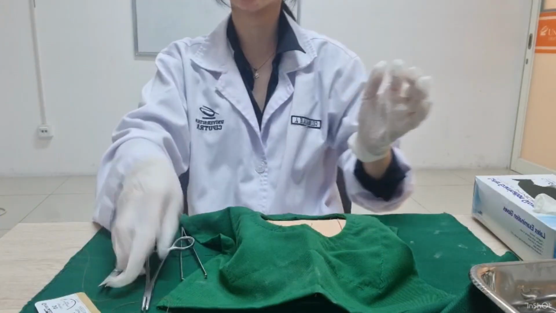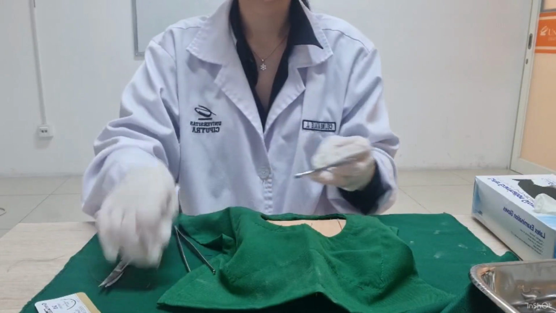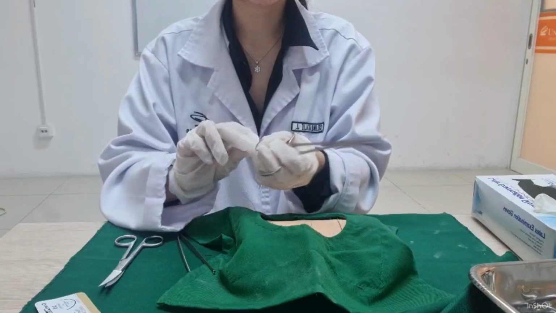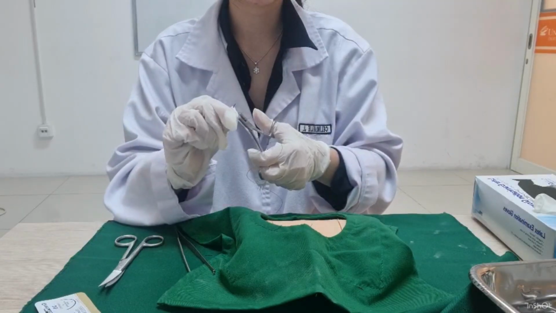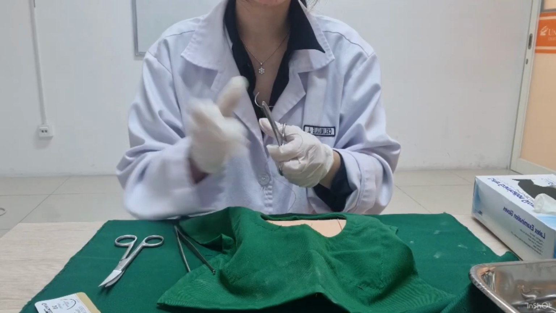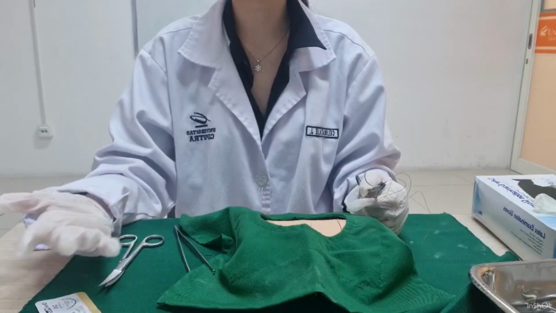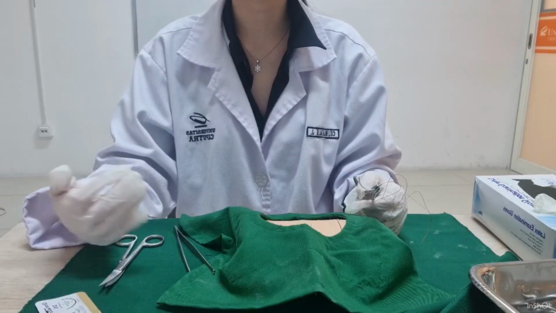So next we'll be doing a simple continuous suture. So this one, same as before, I will prepare the needle and hold it in the distal 1/3. Then I will lock it. And then for this simple continuous suture, I will start placing a knot 1 cm above the top of the wound, which is tied but not cut.